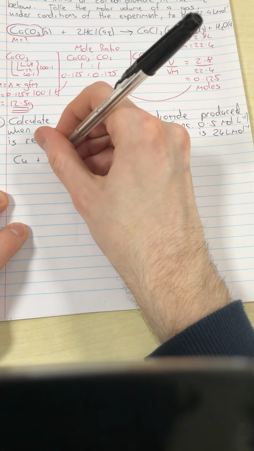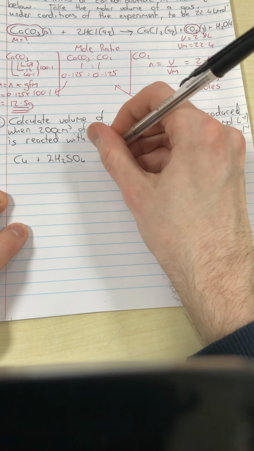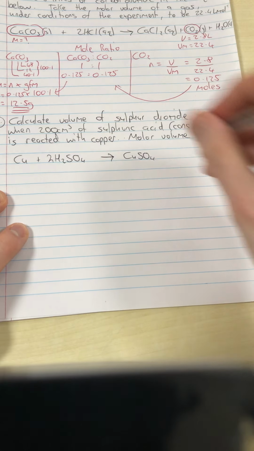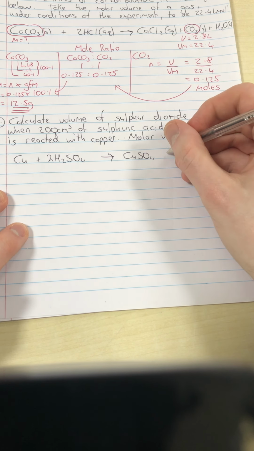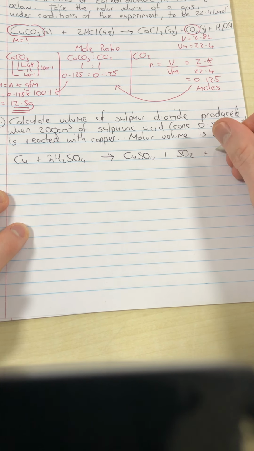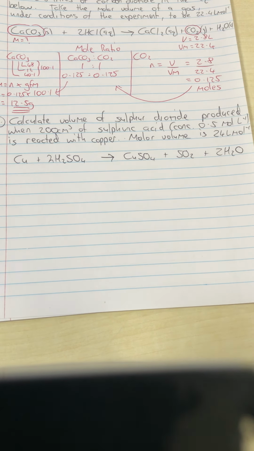Now the equation. Obviously, you're always given the equation. You would never be expected to come up with it on your own. So this is the equation here. Copper plus sulfuric acid is given as copper sulfate plus sulfur dioxide plus 2 moles of water. That's our equation there.